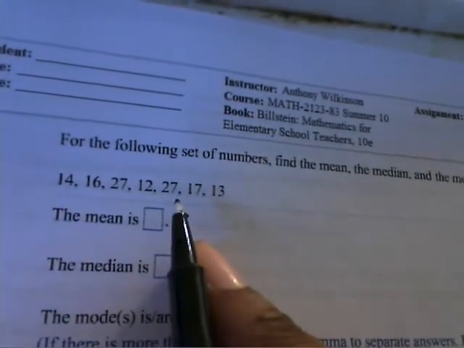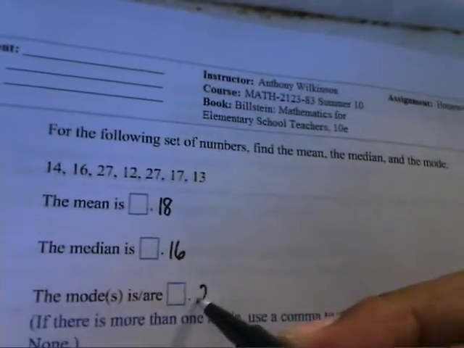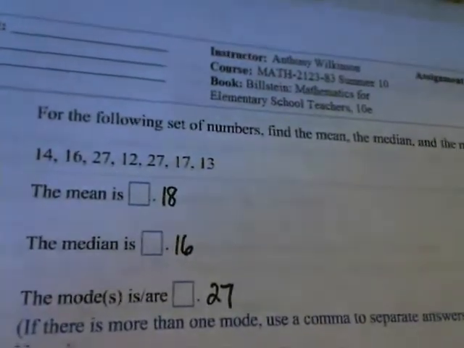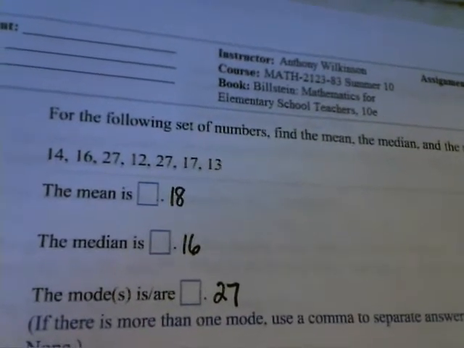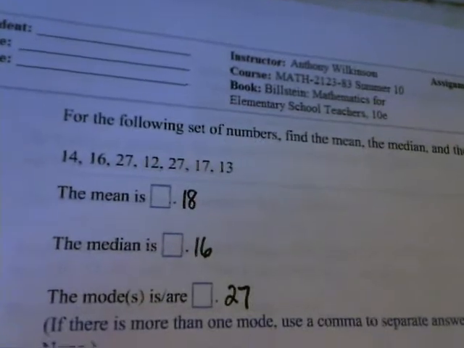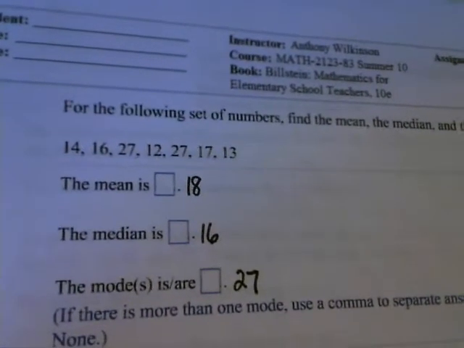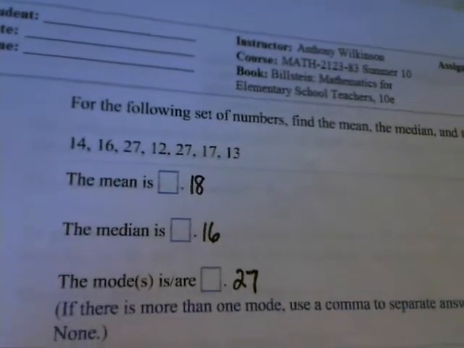And that's the number 27. Because 27 occurs twice. That occurs more than any of the other numbers in that set of data. So in this case here, the mode is 27. Okay, so the mean is 18, the median is 16, and the mode is 27.